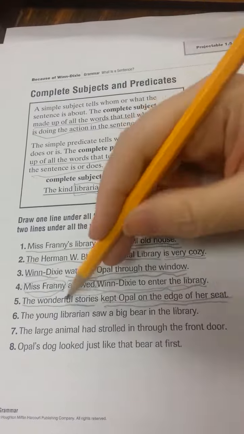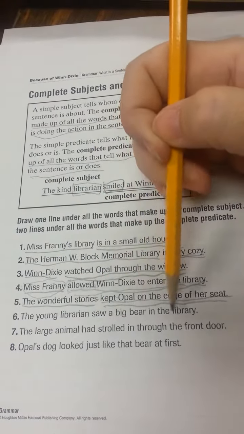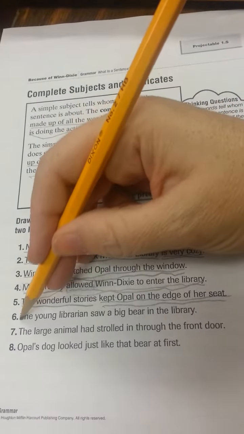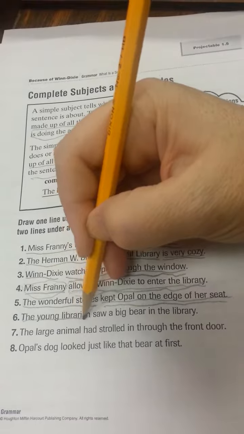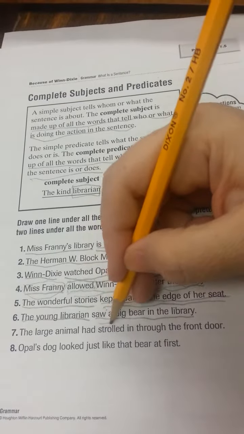The young librarian saw a big bear in the library. All of this describes the librarian, which is our noun. So this is our complete subject. Saw, that's a verb. So this is my complete predicate. Okay, I think you get the idea.